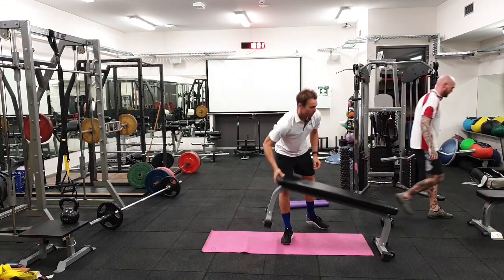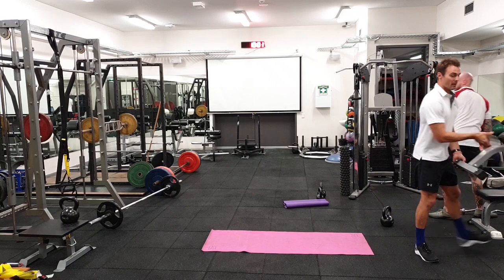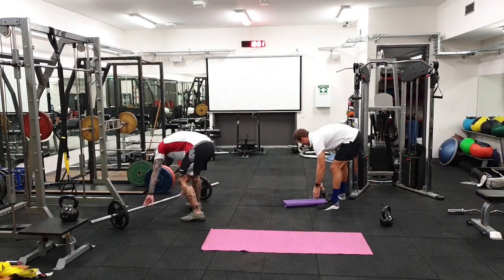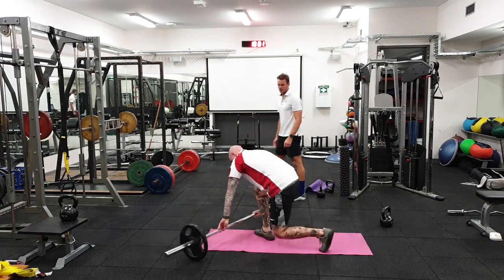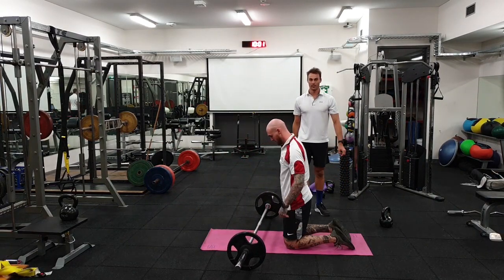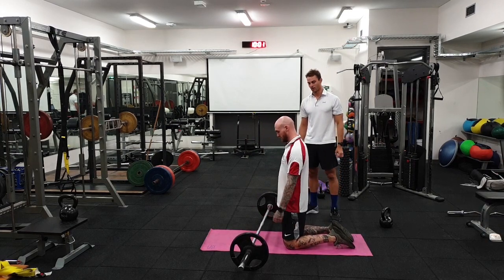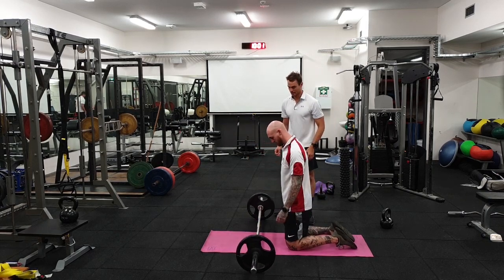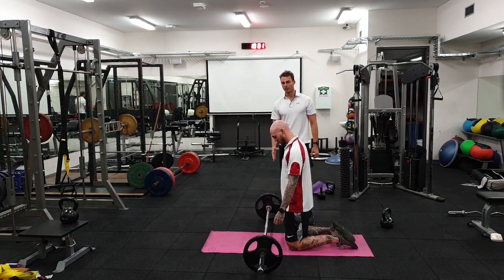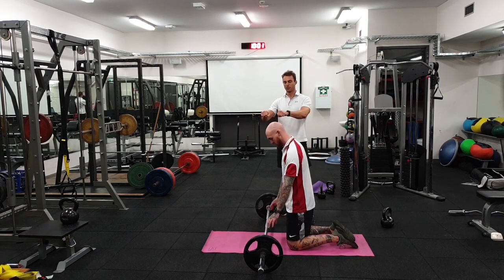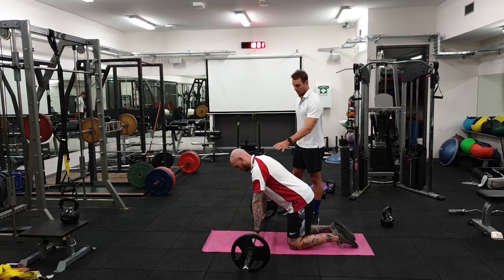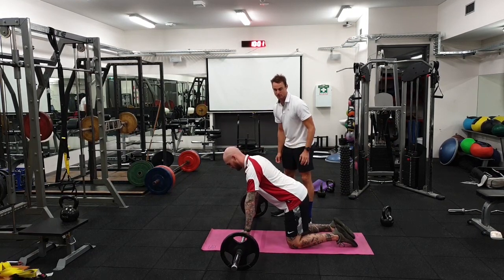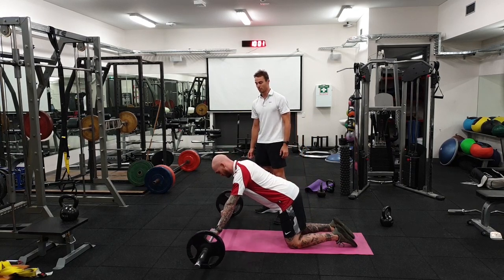Moving on to the rollout. You won't get many clients that you'll ever have to do a rollout with because it is very, very advanced. Be aware of the levers. So if you do have a very tall client, say like a basketball player, the leverage on this exercise for them will be much higher than someone who is shorter. We're going to use the barbell because we don't have a wheel, but you've probably seen a wheel, so it's a wheel in between two handles. Hands will be at about shoulder width apart. We're watching mainly his lumbar spine, but you'll see many different compensations in the rollout.